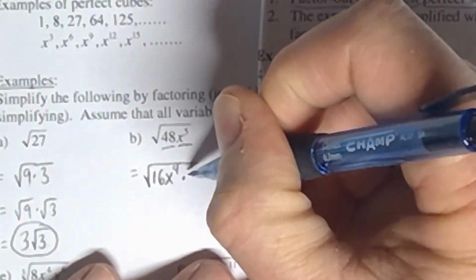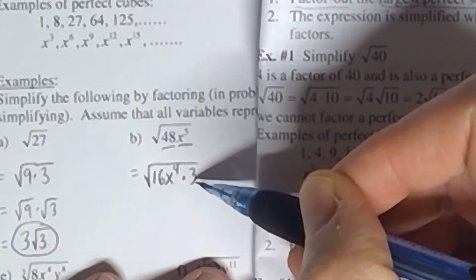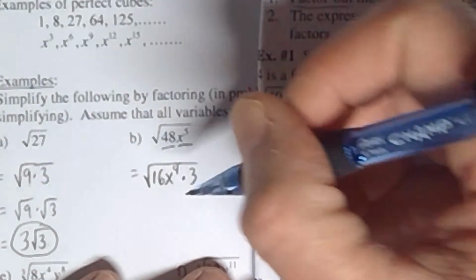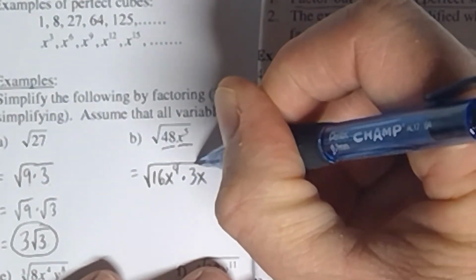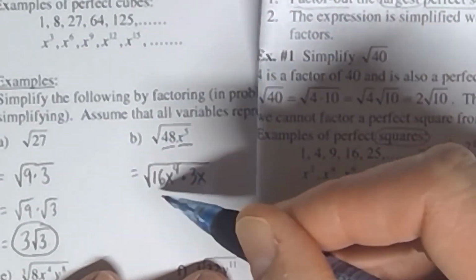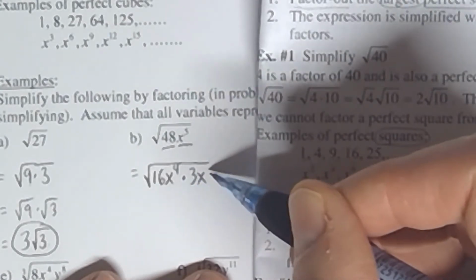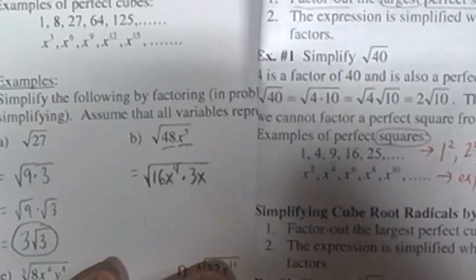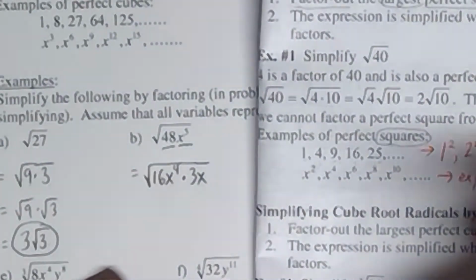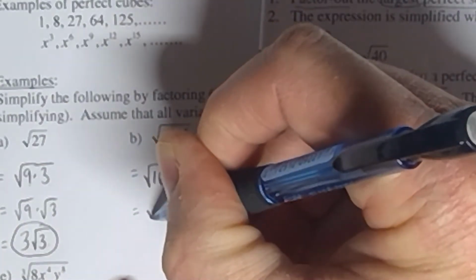Well, we know that since 16 times 3 is 48, 3 would have to go over here. And then since x to the 4th times x to the 1st, because when you multiply a term times a term, you have to add exponents. So 4 plus 1 on the exponents is equal to 5, and that therefore proves that it must be 3x to the 1st that we multiply by. All right?